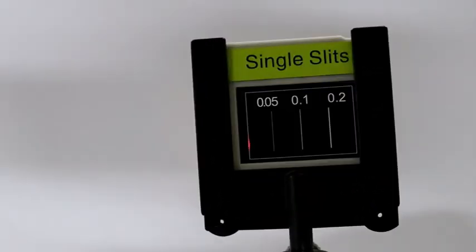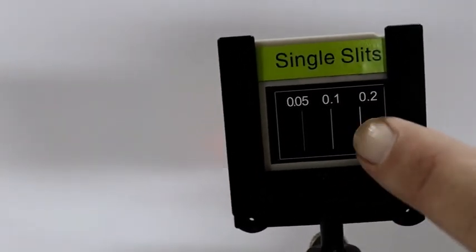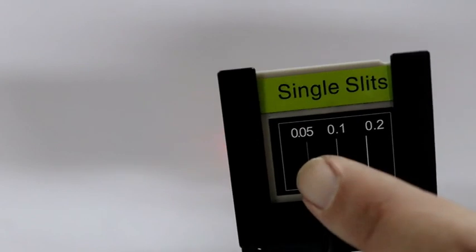Now, what if we bring and place in front of the laser beam different rectangular slits of very small dimensions, of widths 0.05 millimeters, 0.1 millimeters, and 0.2 millimeters, and let us observe what happens.